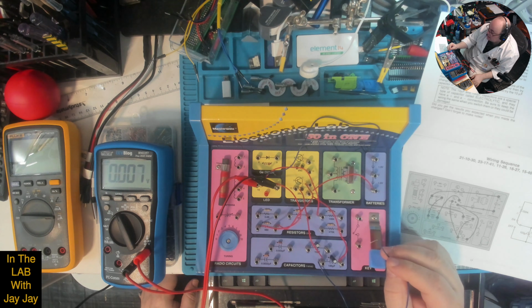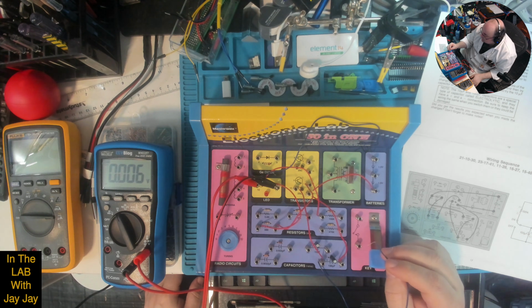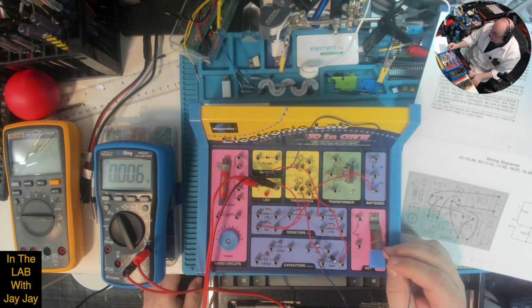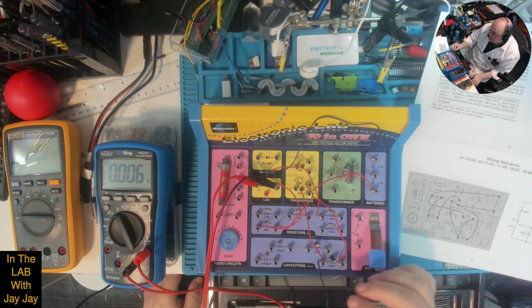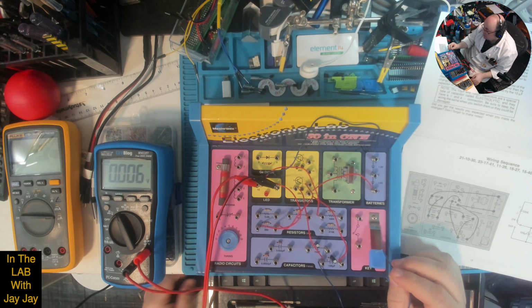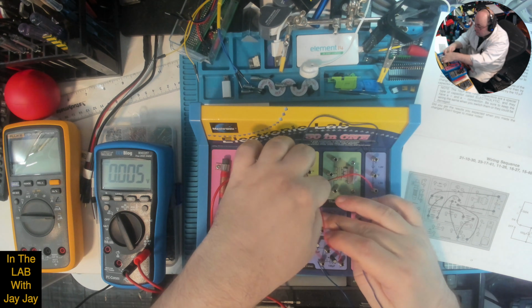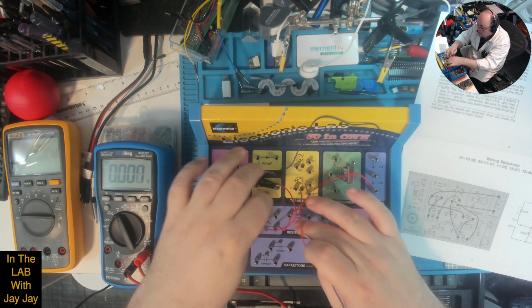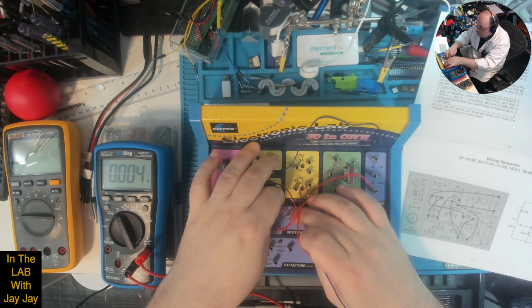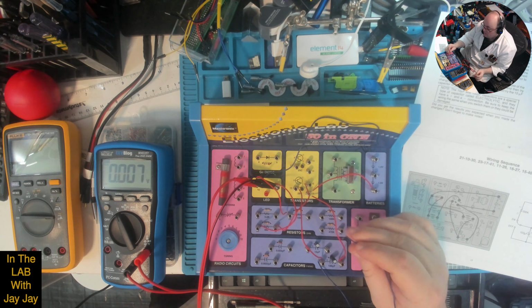Okay. So yes, now I did say to trial it with different capacitors and different resistors. So let's try with the 10K resistor and see what it does if we wire that in.